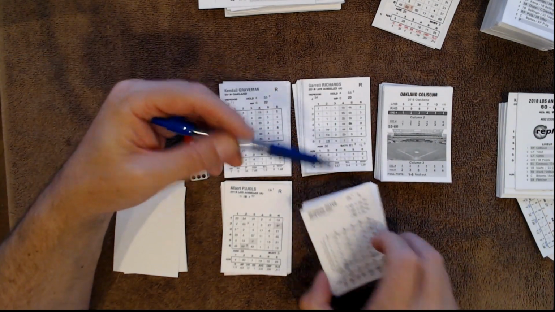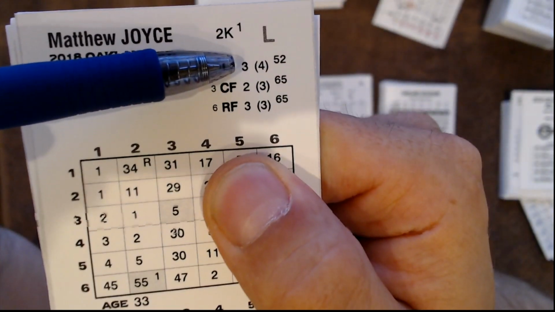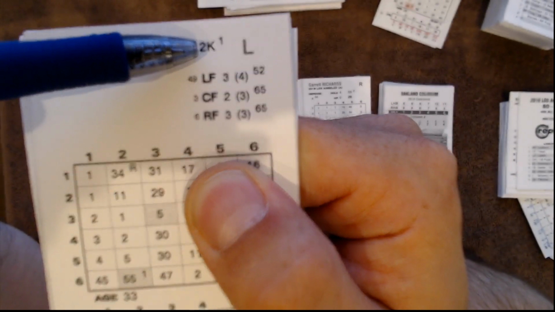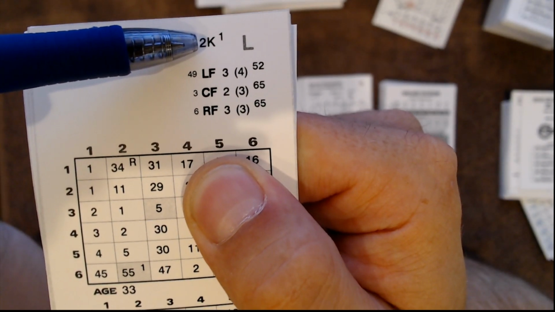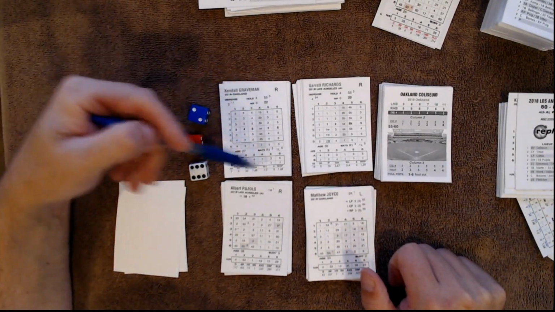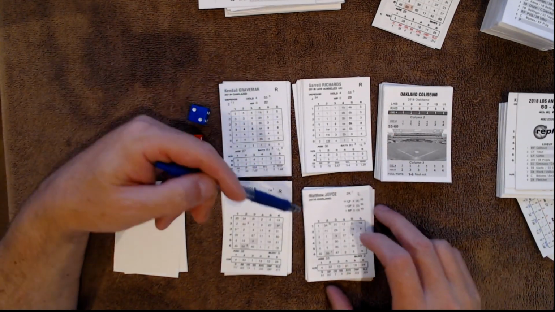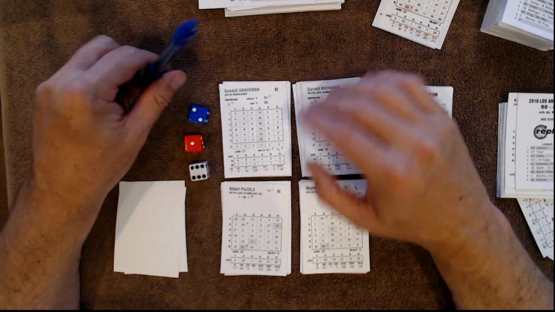You're going to need your defensive ability, your arm value, your error range, and your speed for each of your different positions for sure. Pitchers, you're going to have these cards out in front of you, so I wouldn't worry about writing that information down. But for each of the players, it'll help speed up the game for sure.